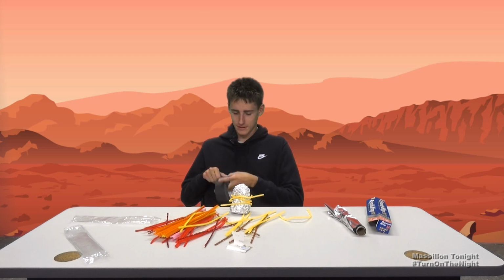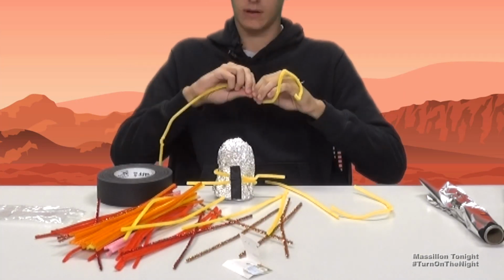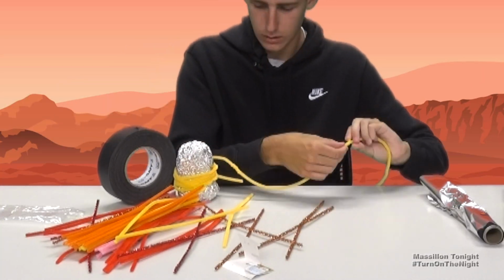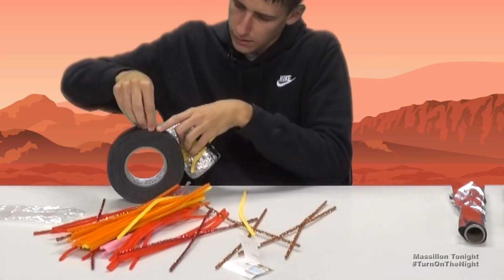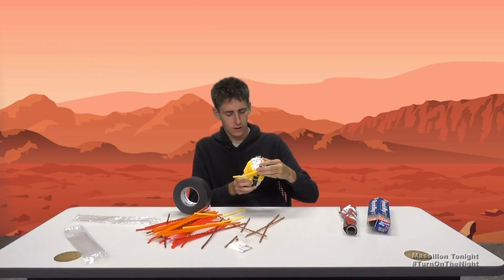All right, we're back. Big tape, so hopefully I'll be able to keep it together. So this is what I got so far. He's got his little arms.